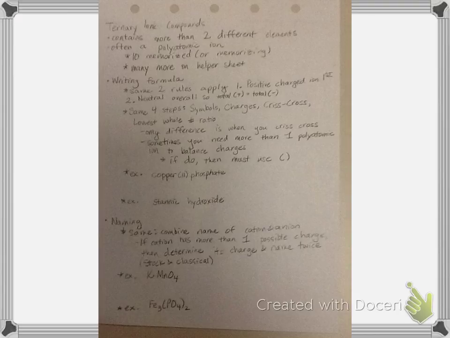So, in terms of writing the formula for ternary ionic compounds, the same two rules apply. You always write your positively charged ion first, the cation, and the overall charge of your compound has to be 0. So your total positive charge of the cation has to equal the total negative charge of your anion.